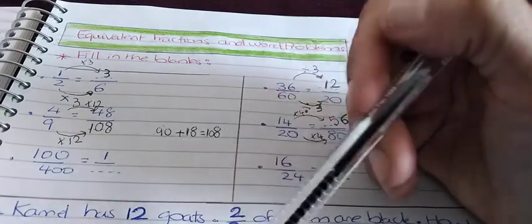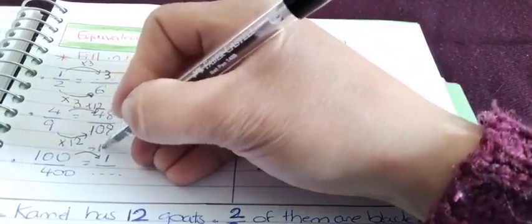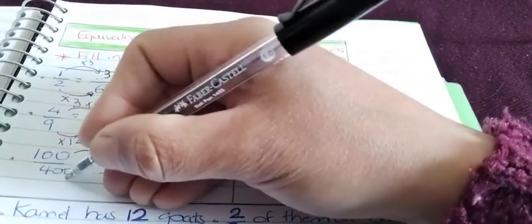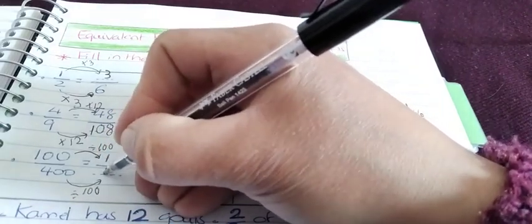100/400 equals 1 over what? So here 100, we divided by 100 to become 1. So we divide by 100. The 400 divided by 100 equals 4.